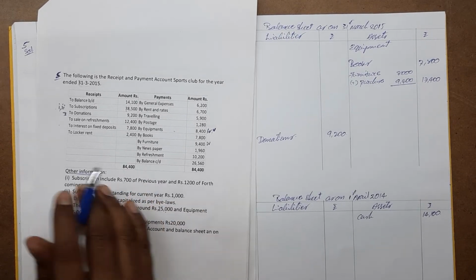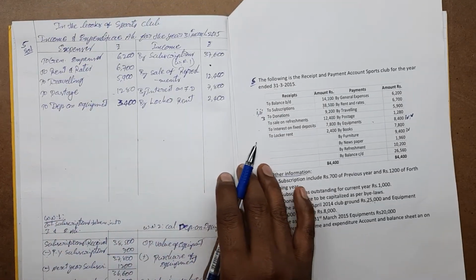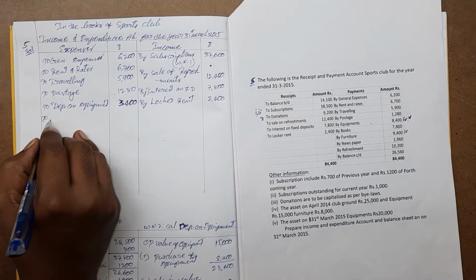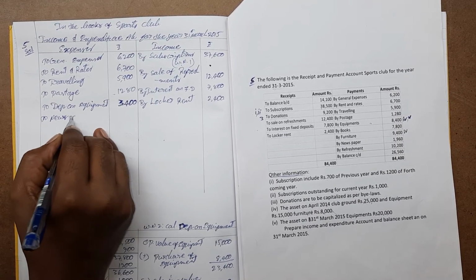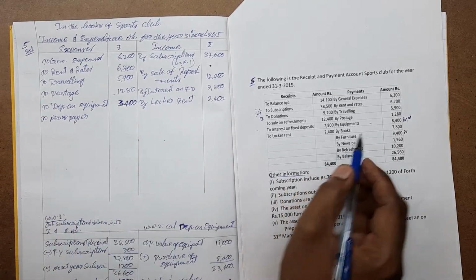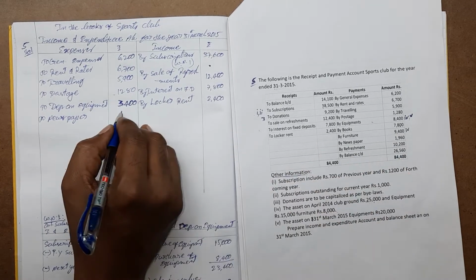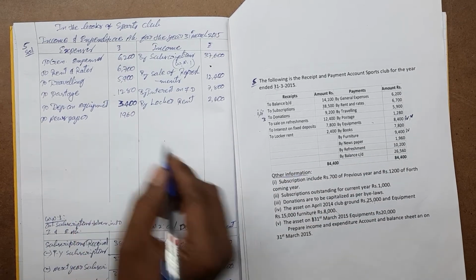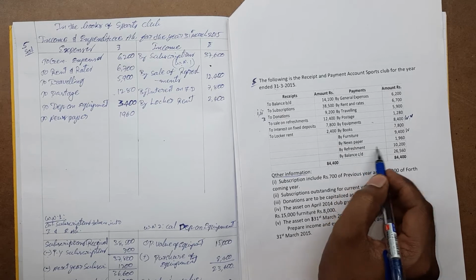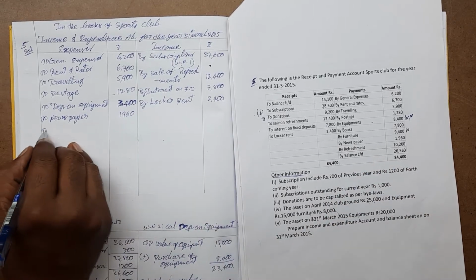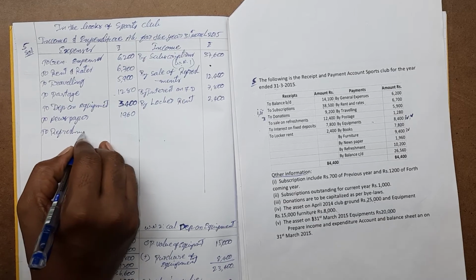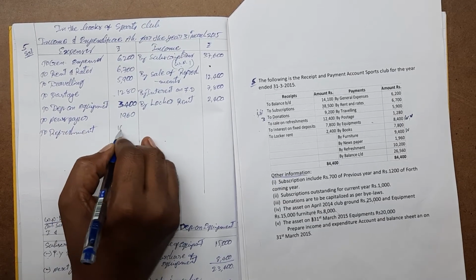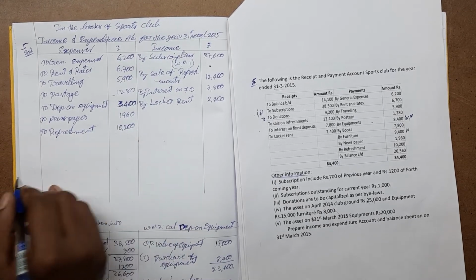After furniture, newspaper is an expenditure. To newspaper, 1,960. Next, refreshment is also an expenditure. To refreshments, 10,200.